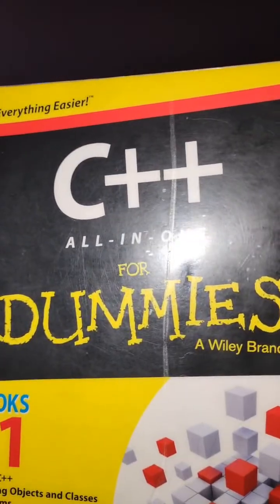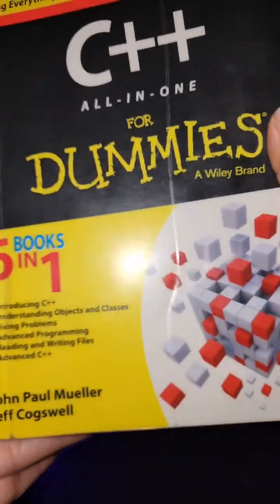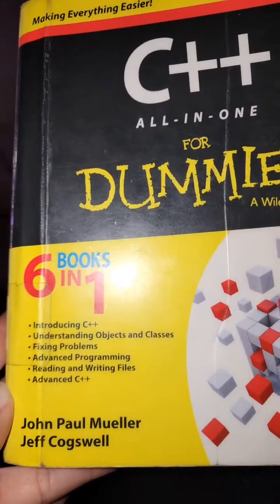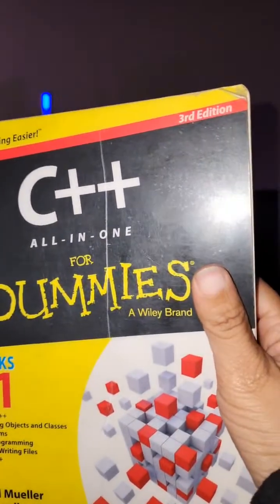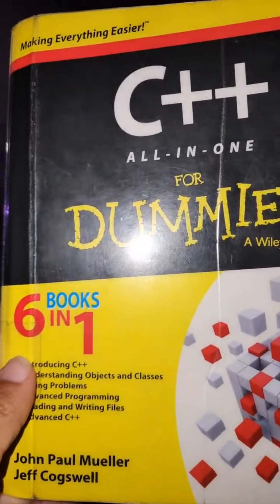Okay, this is a series in which we are reading C++ All-In-One for Dummies. It's written by John Paul Mueller and Jeff Cogswell. This right here is the 3rd edition, and this has 6 books in one.